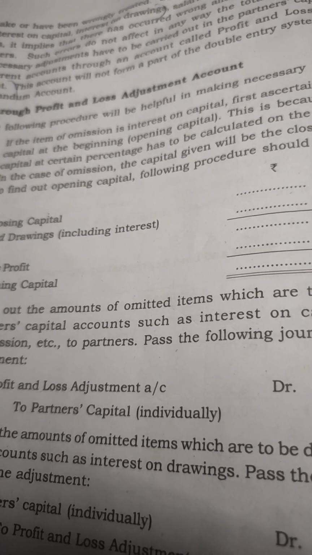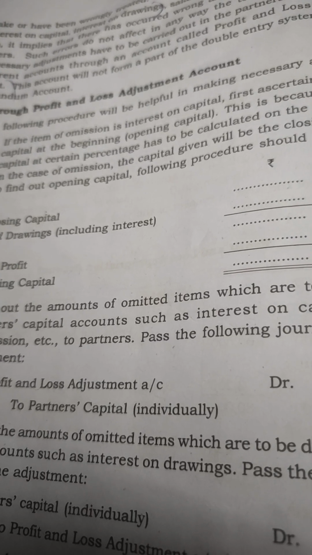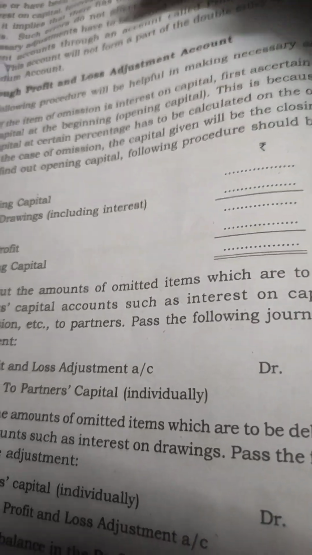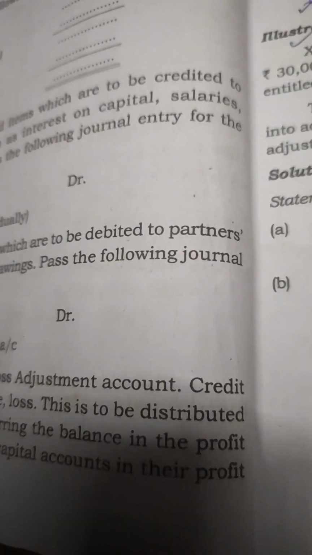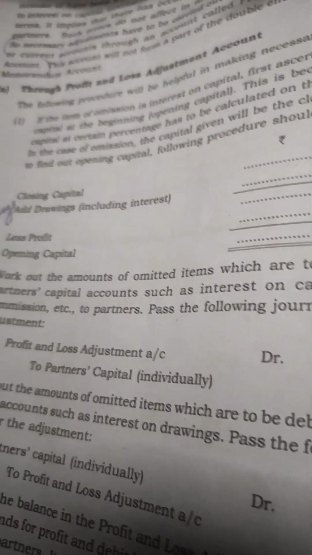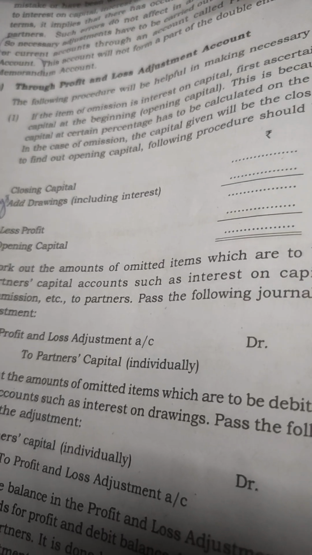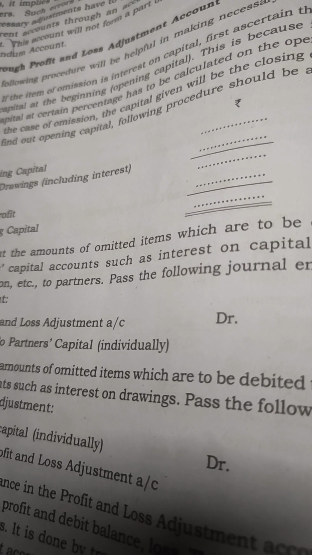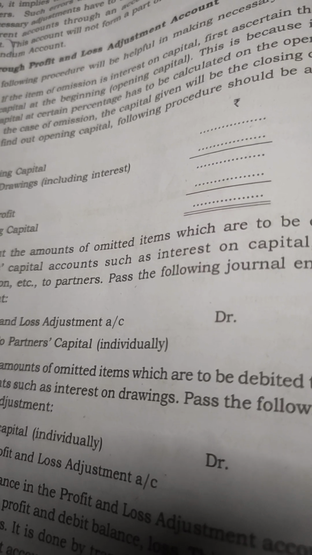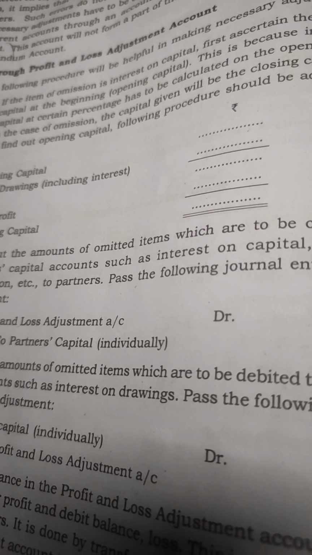But in the case of an omission, the capital given will not be the opening capital, it will be the closing capital. Interest on capital is calculated on the opening capital, but if in the question there is any commission or omission relating to interest on capital, the capital given will be the closing capital.